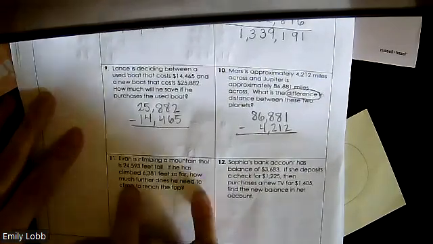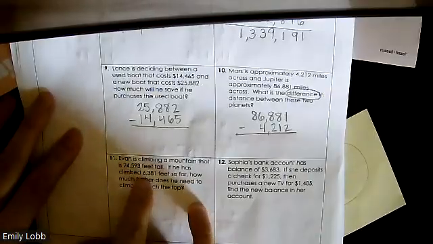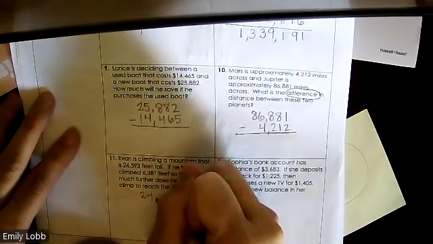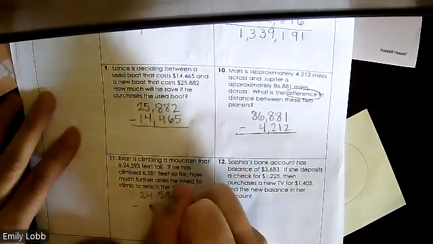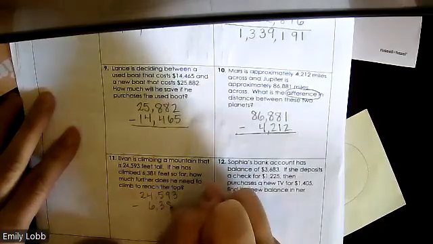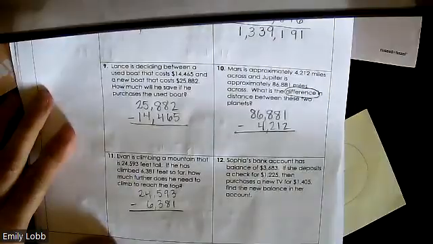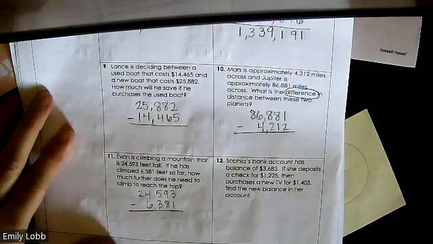All right, we want to know how much further he has to go. We know what the total is, and we know how far he's gone so far. So we're going to take the total minus how far he's gone so far to see what is left. There's another one set up for you, and then finally, oh man, this one's tricky.